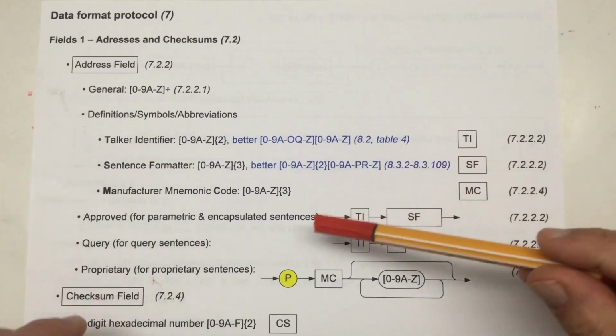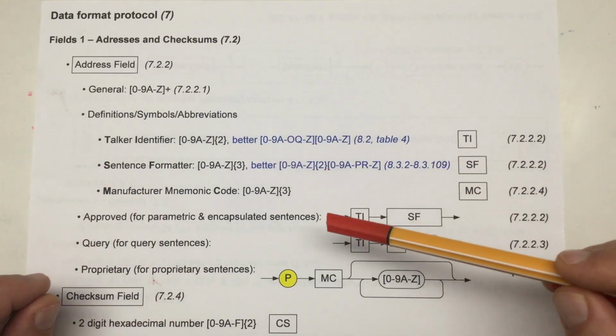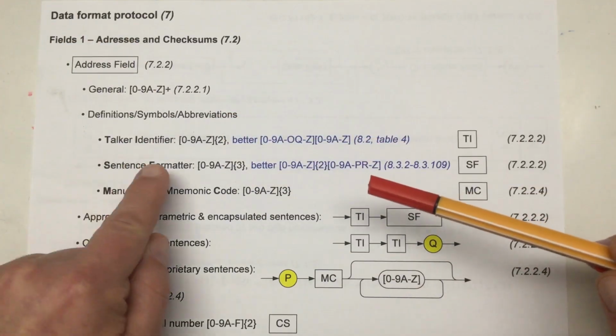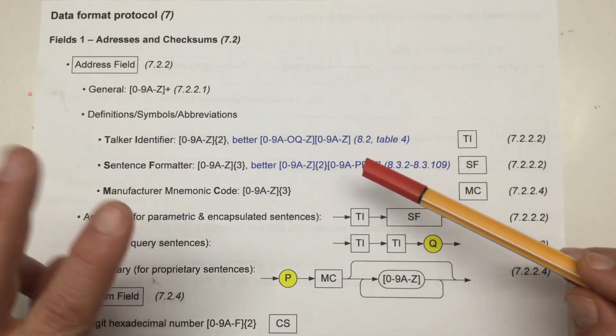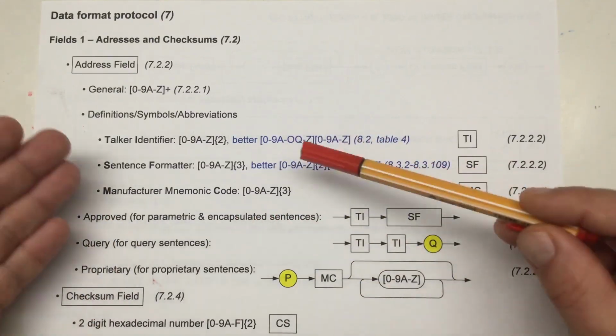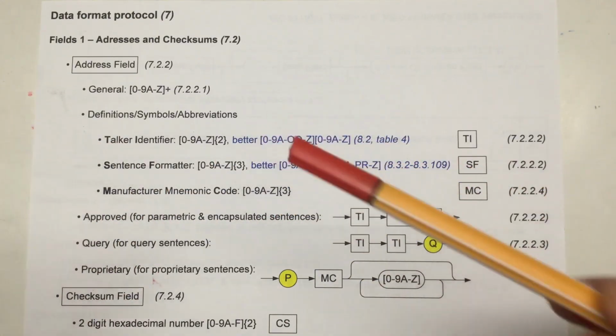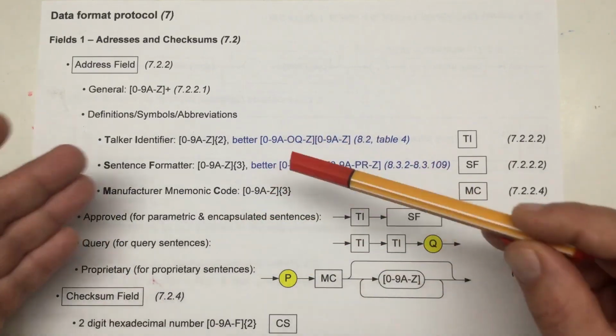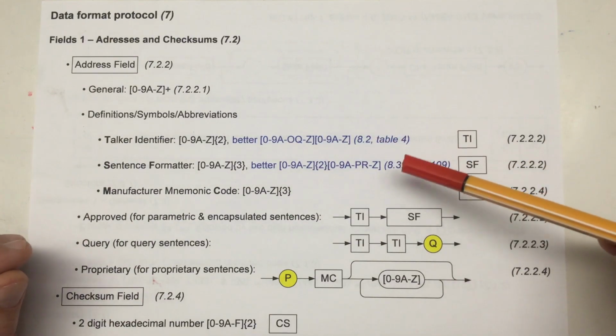These talker identifiers are not hardware identifiers. I mean, they can't be with just 2 characters. Instead, they are identifying the semantics of a talker. For example, if a talker is delivering GPS position information or GLONASS, that is the Russian GPS position information.